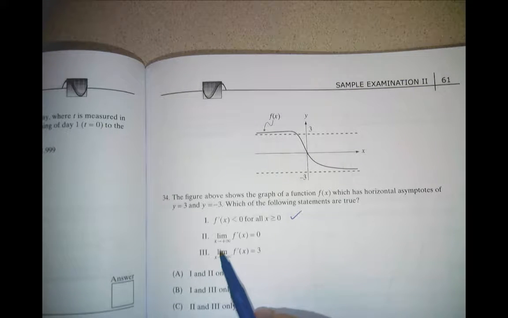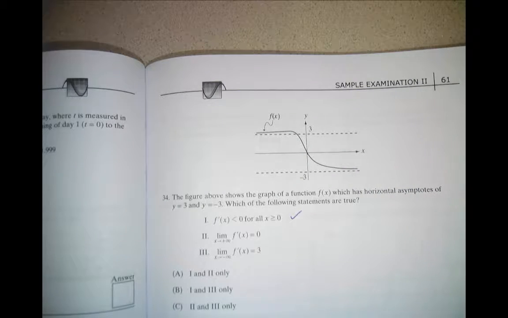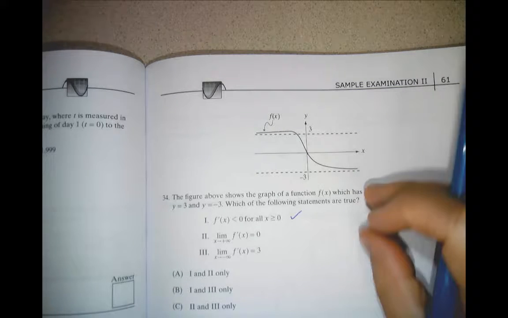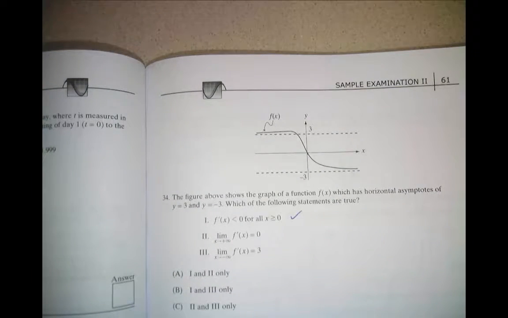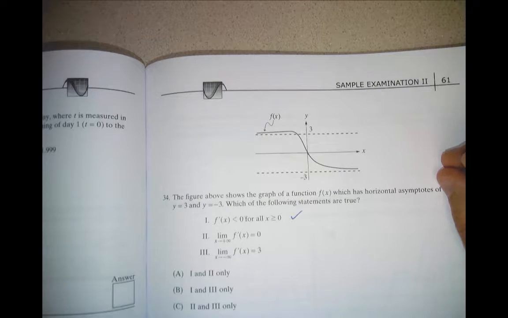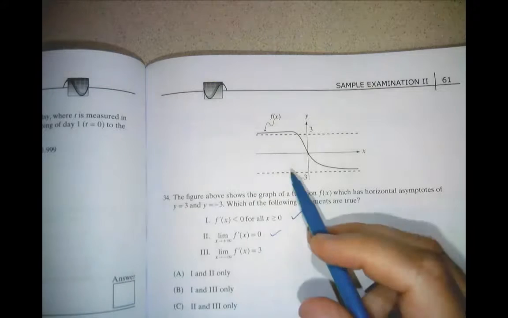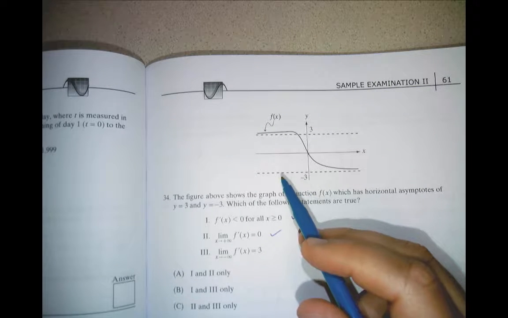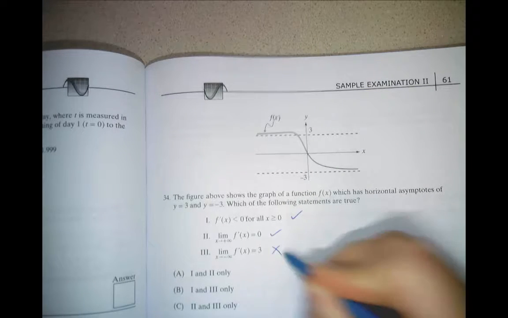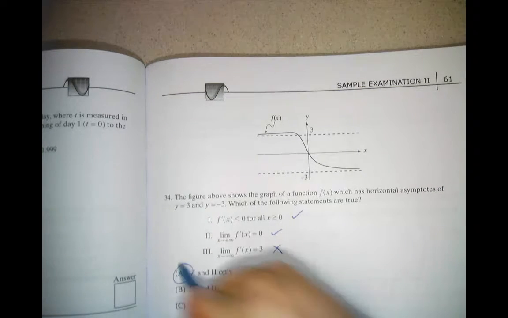Is the limit as x goes to infinity of f prime of x equal to 0? So this is the graph of f of x. What's happening to the slope as we go off to infinity? The slope is getting closer and closer to 0, it looks like, so that seems true to me. At negative infinity, the slope is also getting closer and closer to 0, not to 3, so that seems false. So I'm thinking it's A, 1 and 2.